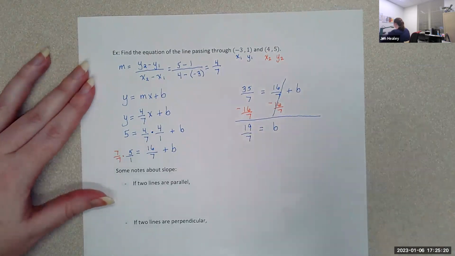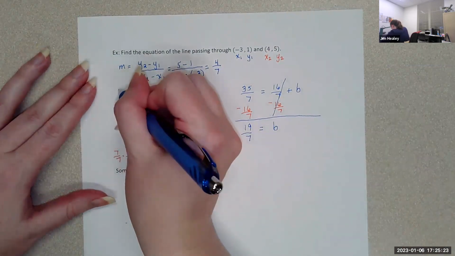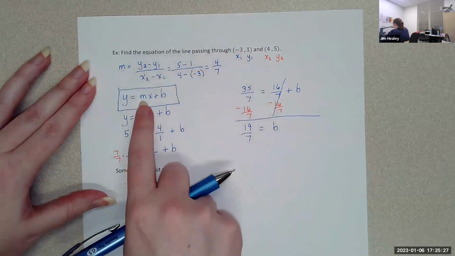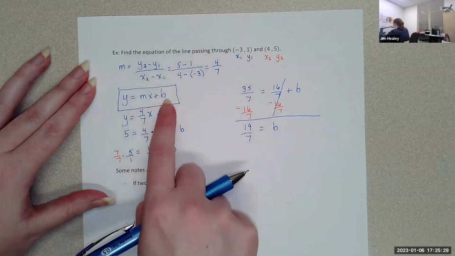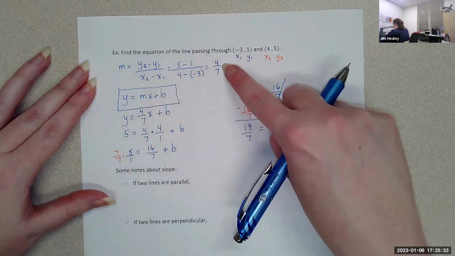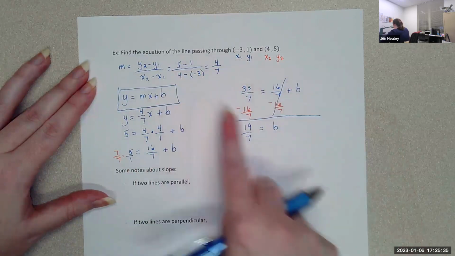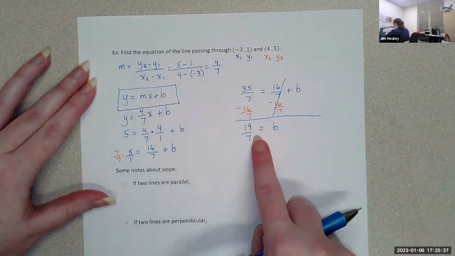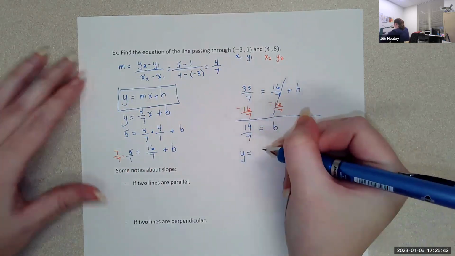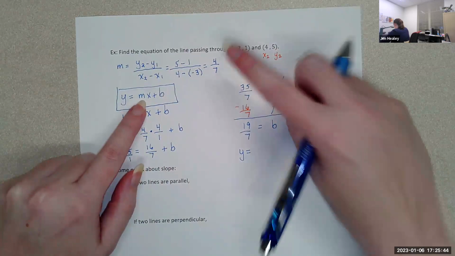So in order to write the equation of a line in slope-intercept form, we said we need to have a value for m and we need to have a value for b. Well, we have our m, we figured that out first, that was 4/7. And now we have our b, we just figured that out, it's 19/7. So I can go ahead and write my equation of the line. Y is equal to, for the m, I'm going to plug in 4/7.